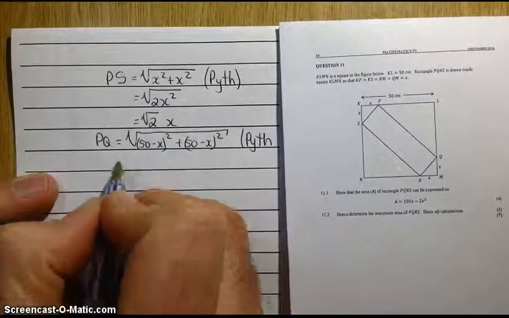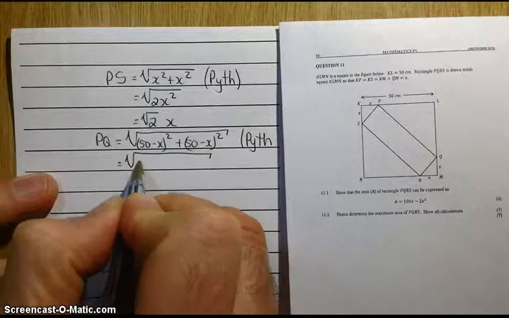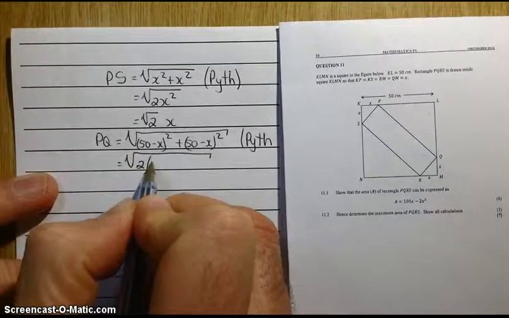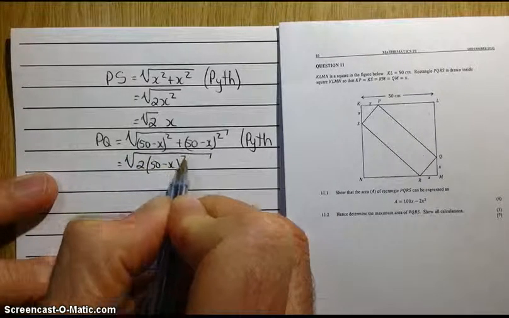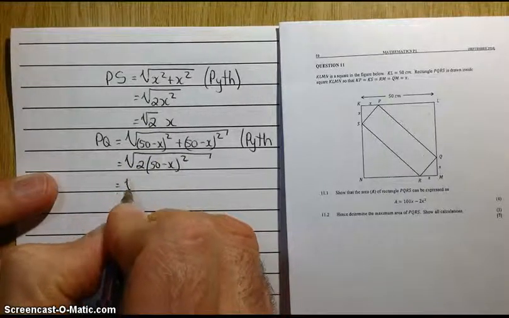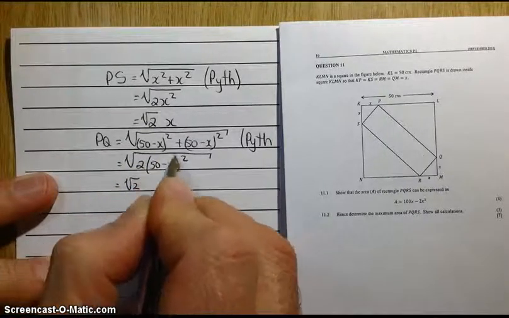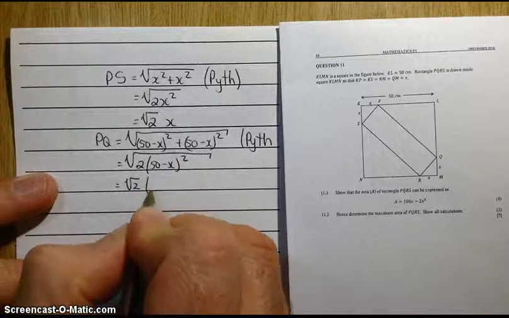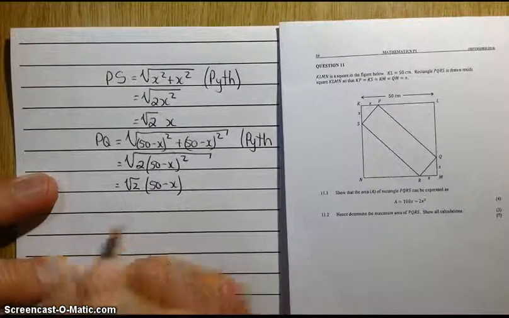Fortunately, we have two of the same brackets, so it's going to just be 2 times 50 minus x squared, and we can do exactly the same as on top. That becomes root 2, and the square root of a square is just 50 minus x.